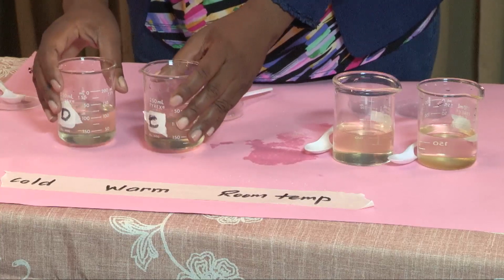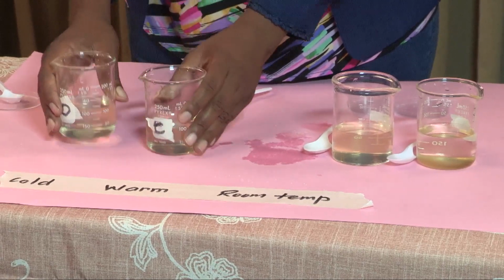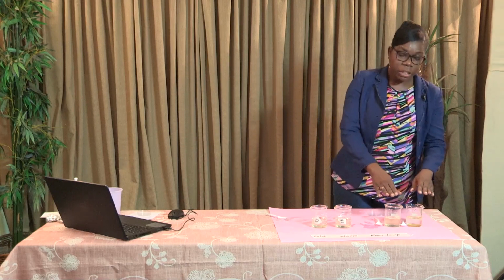And temperature is how hot or cold a substance is. So one water has a higher temperature than the other. So here we see that agitation increases the rate at which a substance dissolves, while temperature also increases the rate at which a substance dissolves, but a higher temperature. So the higher the temperature, the shorter the time the substance will dissolve.